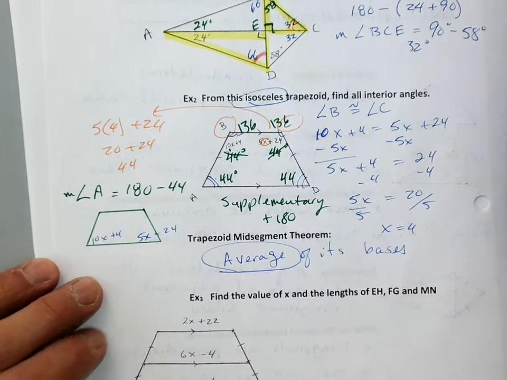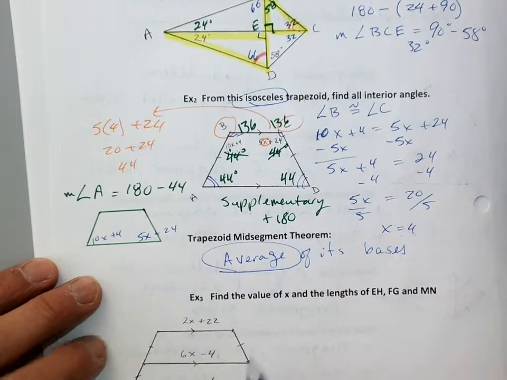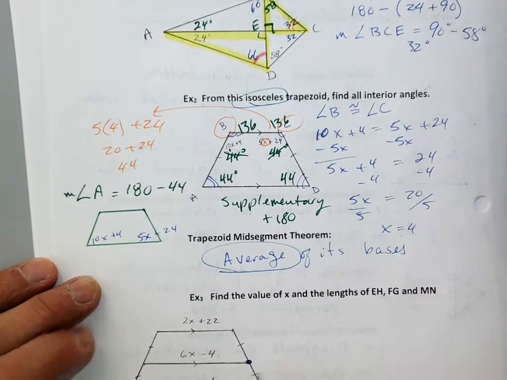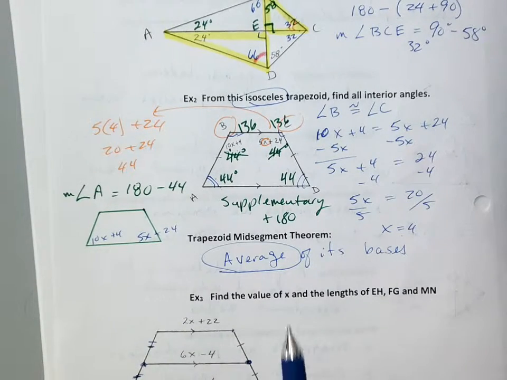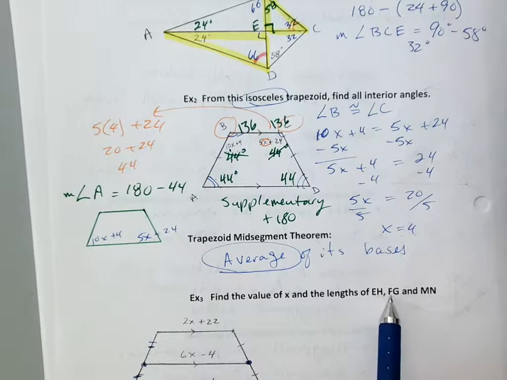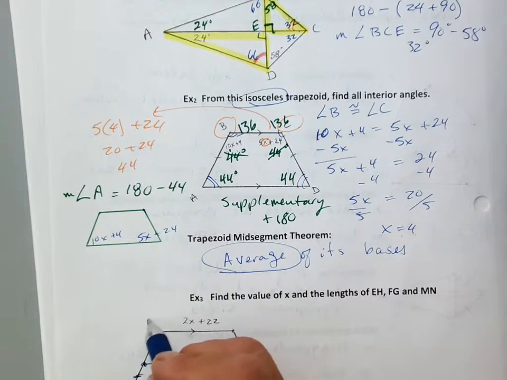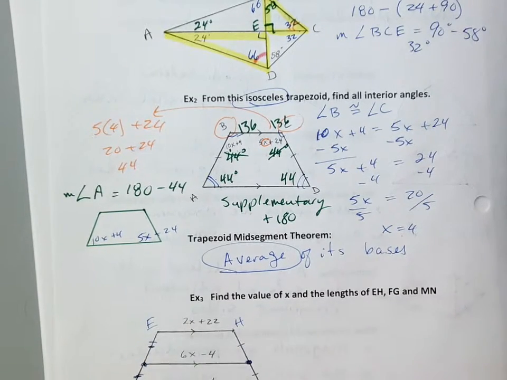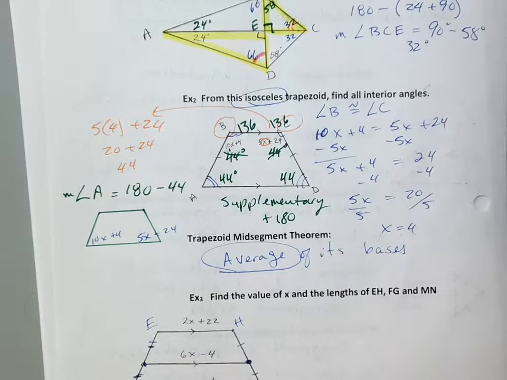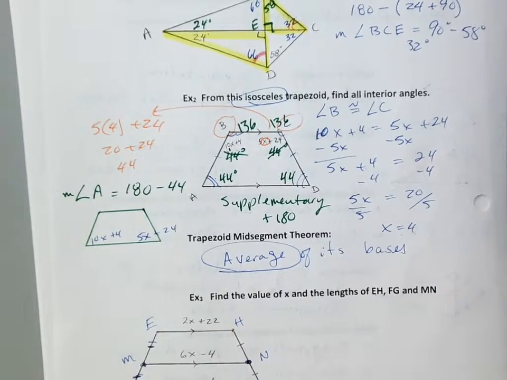So if I have a mid-segment, I know it's a mid-segment because that's a midpoint and that's a midpoint. What I can do with it is find the value of x from lengths EH, FG, and MN. So I've got my EH, my FG, and my MN if I label this. Let's find the value of x and the lengths of all of those.